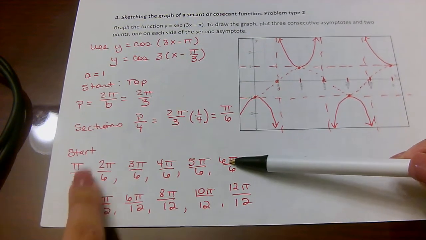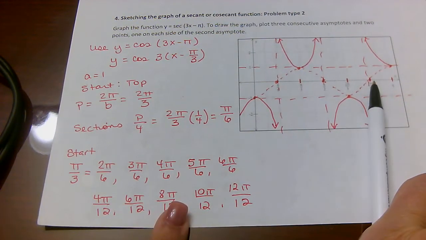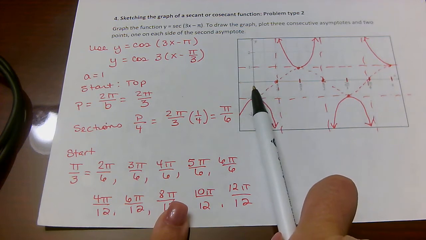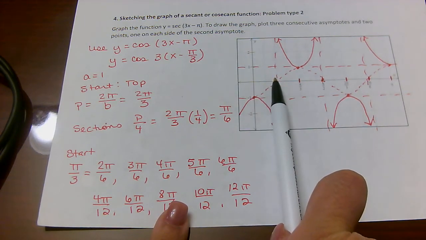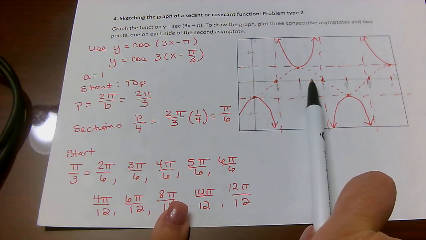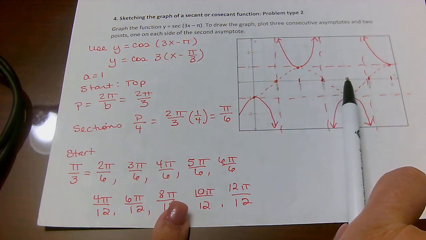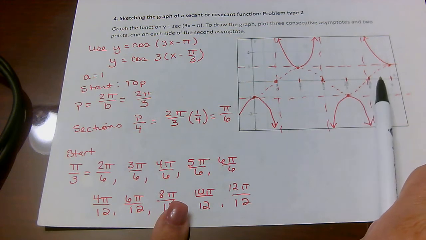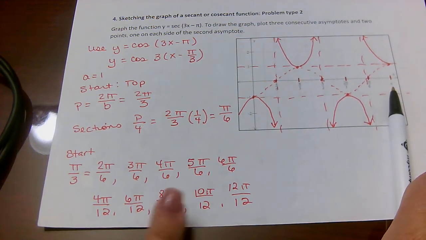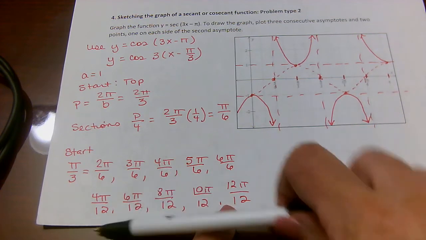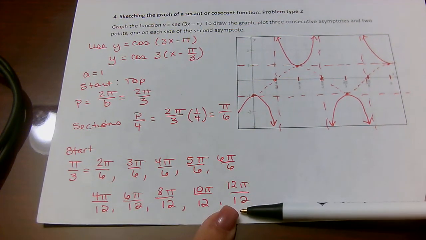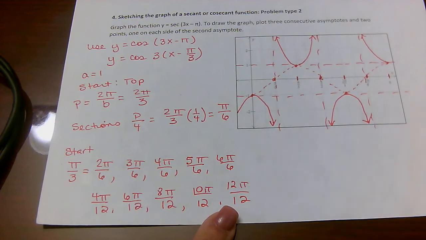Okay. Once again, because there's 12 lines between the 0 and the pi, let's count: 1, 2, 3, 4, 5, 6, 7, 8, 9, 10, 11, 12 to 1 pi. That's why I changed everything over according to a denominator of 12.